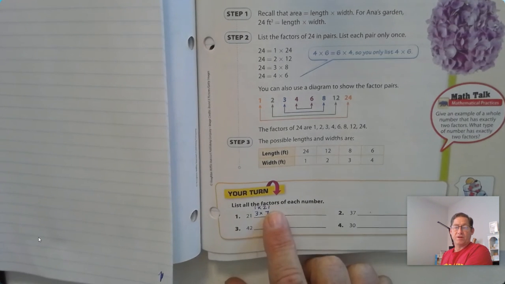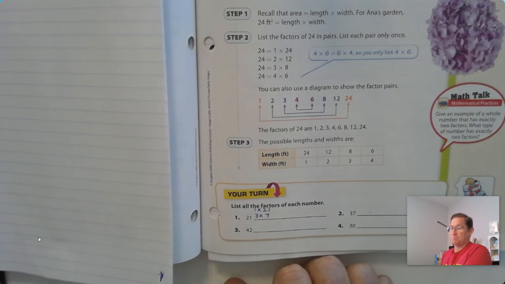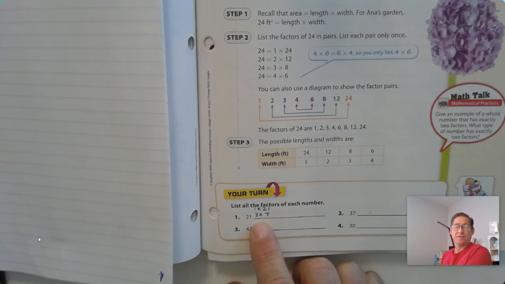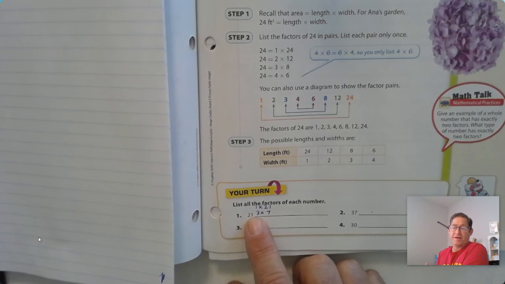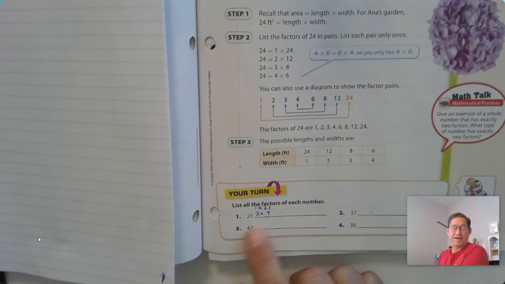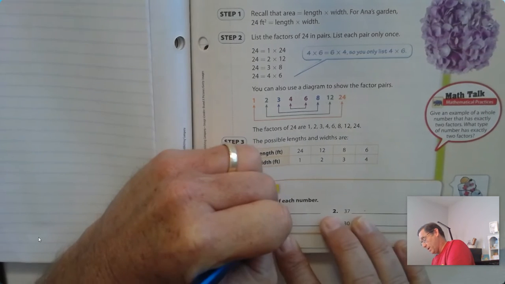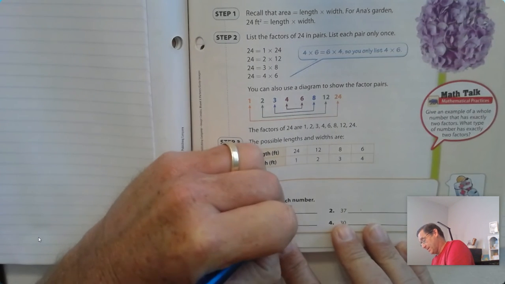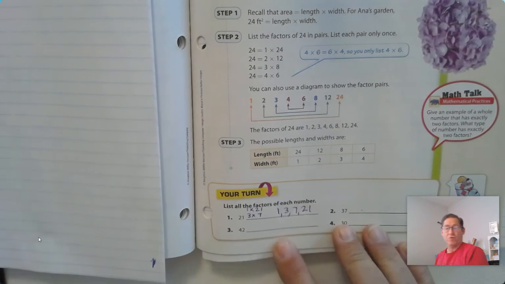7 we know is a factor. 8 is not a factor. 8, 16, 24 plus 8 is even, so there's no way to multiply by an even factor to get an odd product. 9 will not work. 2 plus 1 is 3, and 3 is not divisible by 9. And 10 won't work. So that's it. Those are the only factors of 21. So 1, 3, 7, 21.